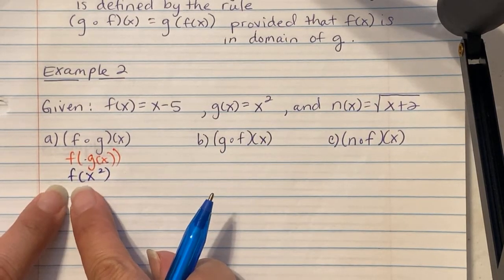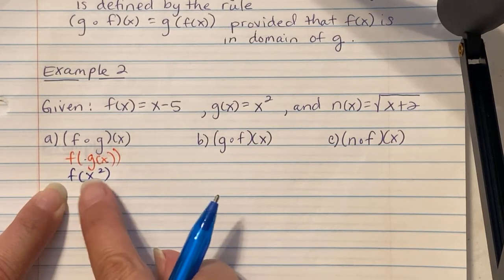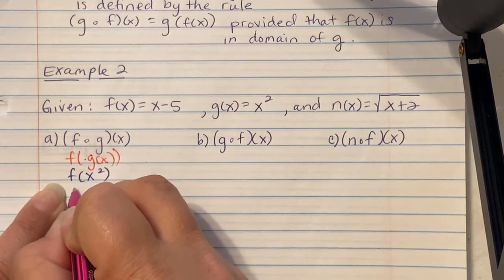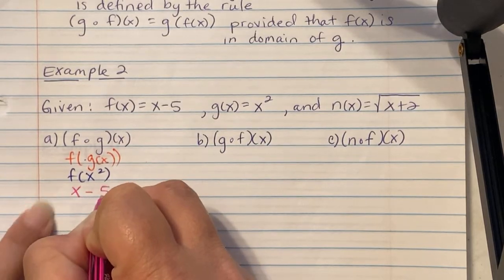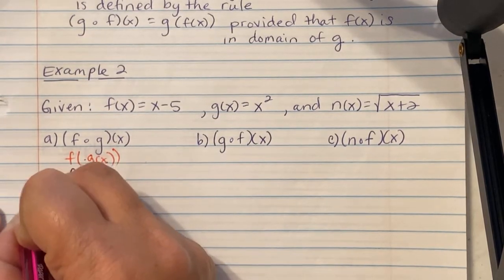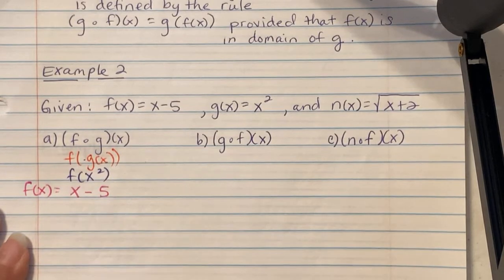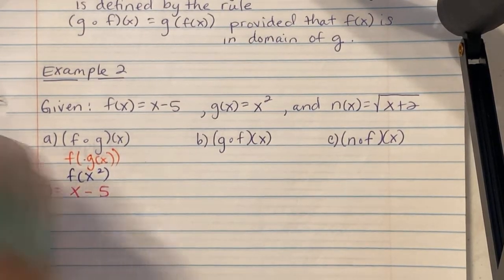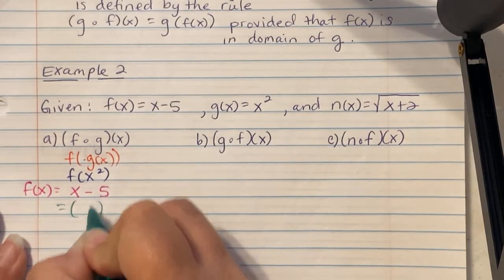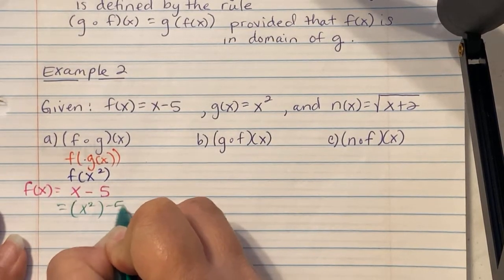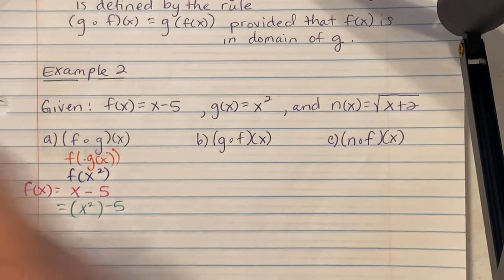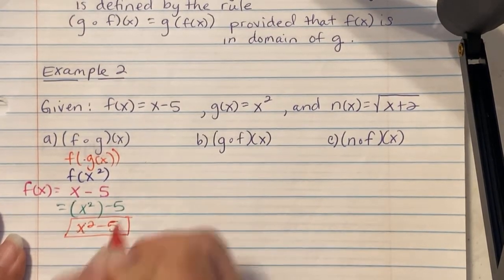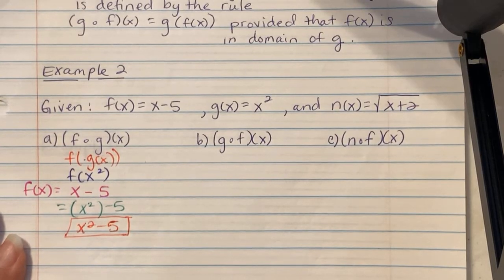Now I'm going to take my f equation, but it says f of this. So we're going to write our f equation, which is x minus 5. Remember, we're doing f of x, and now we're doing f of x squared. So in place of x here, we are sticking x squared in its place. So we finish with x squared minus 5 as an answer.